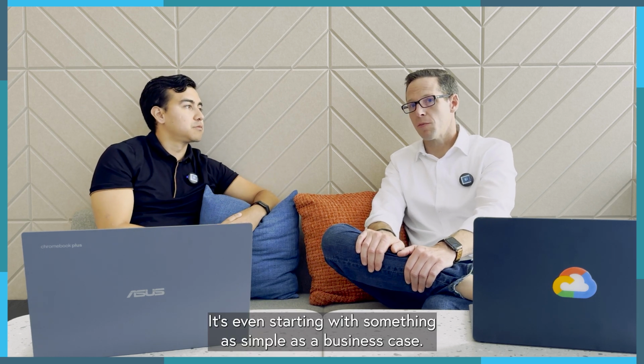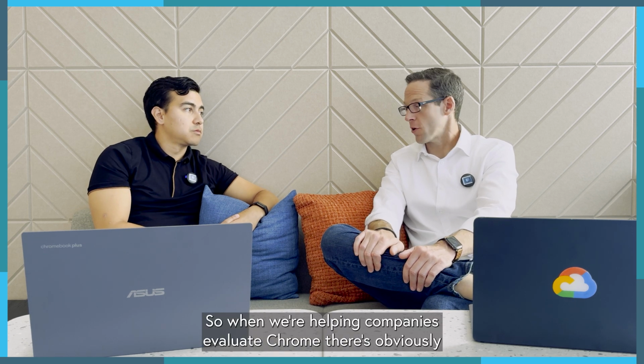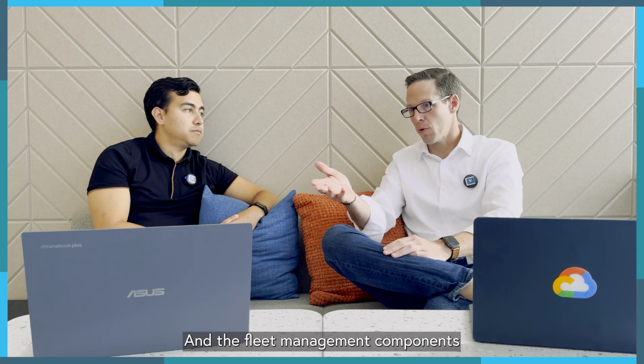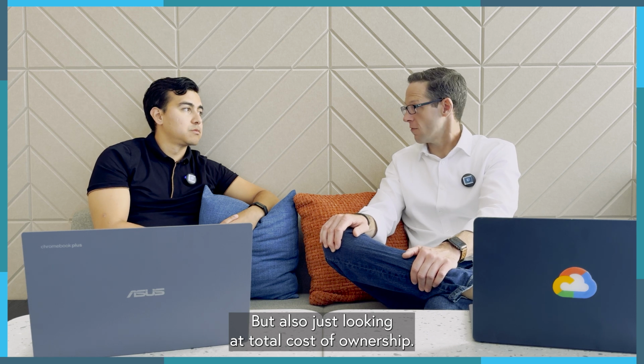It's even starting with something as simple as a business case. So when we're helping companies evaluate Chrome, there's obviously the technical evaluation piece to make sure that you're meeting the security requirements, and the fleet management components like the dashboards are a great example of that. But also just looking at total cost of ownership, right?